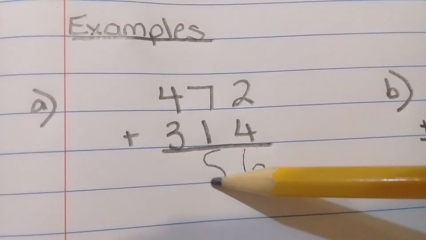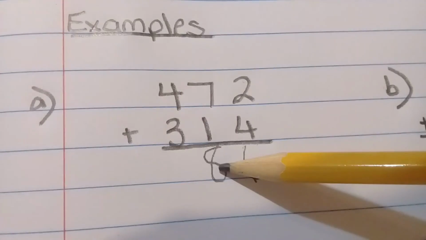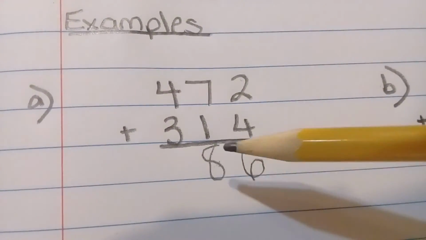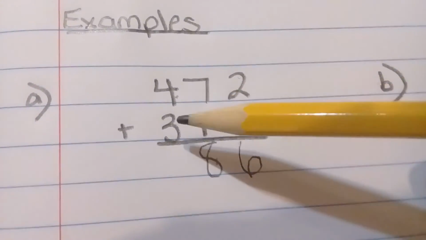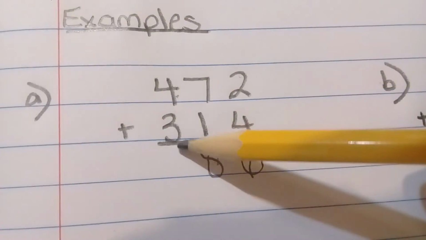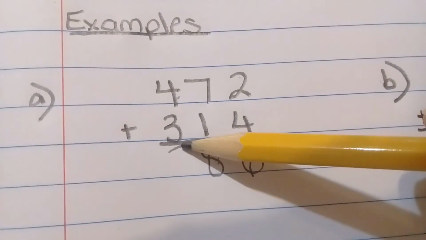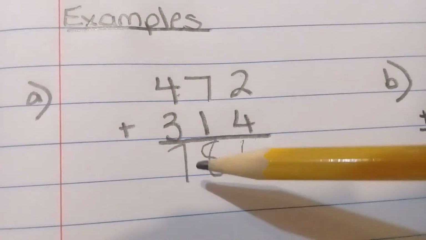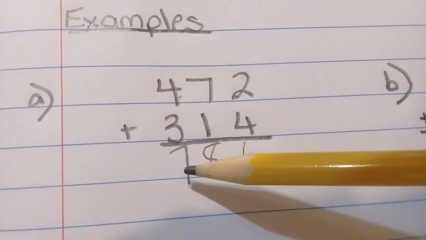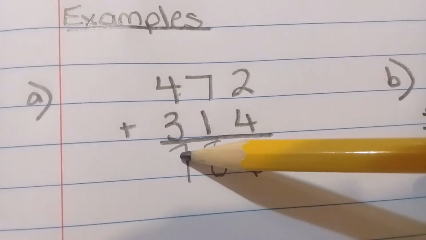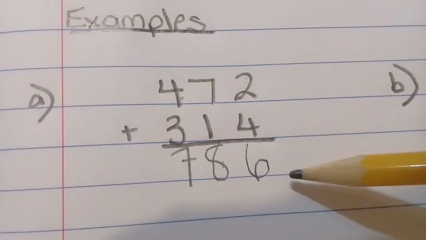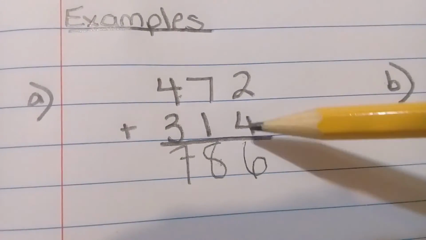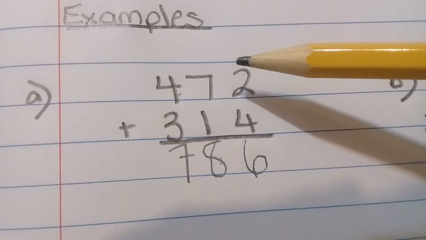Now I'm not going to write 80 because the 8 is in the tens place already. So 8 tens just means 80. Finally, we have 400s plus 300s, or 400 plus 300, which gives us 700. No need to write 700 because we're already in the hundreds place. So I have my answer. Easy peasy, 786. This problem did not require any regrouping.